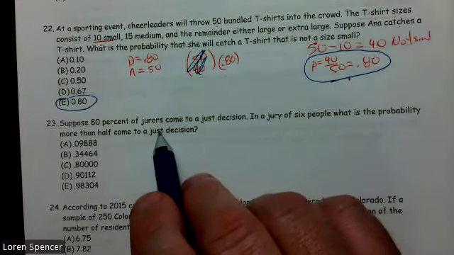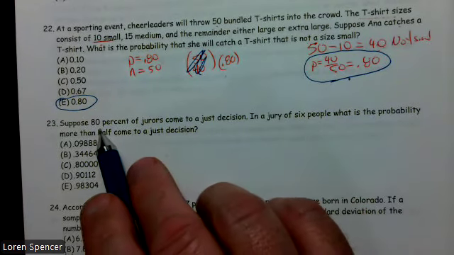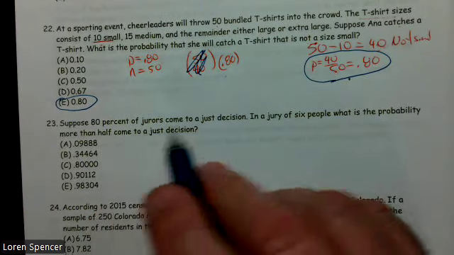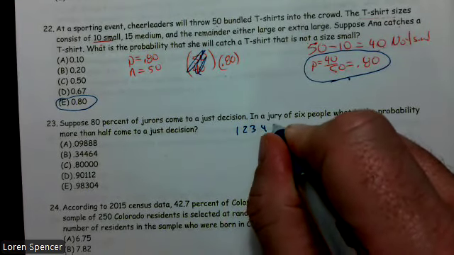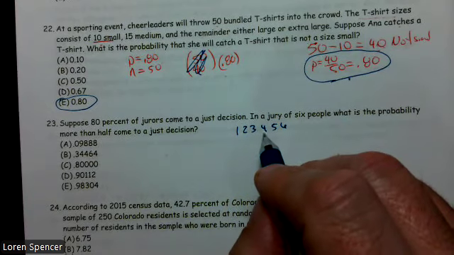Suppose that 80% of jurors come to a just decision, and a jury is 6 people. What's the probability that more than half come to a just decision? Suppose 80% come to a just decision, more than half, and a jury is 6. So 1, 2, 3, 4, 5, 6. So more than half.